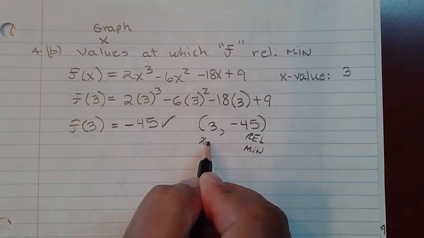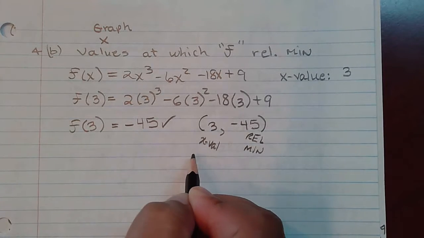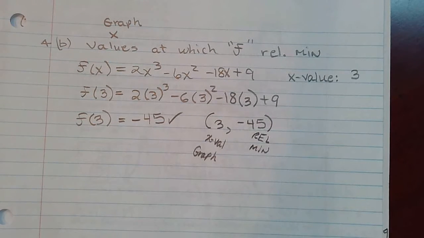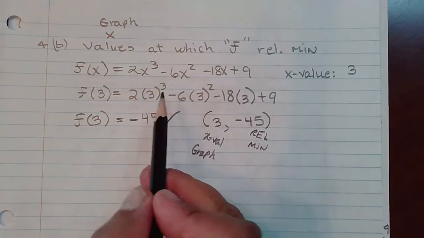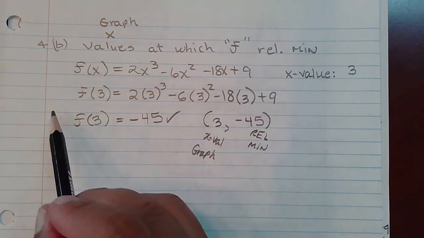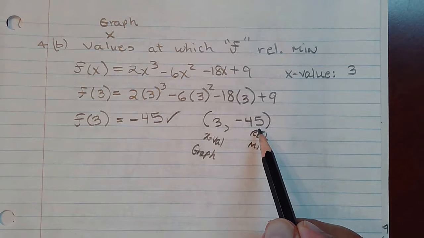This we got right off of the graph. We could see that the low point on the graph was located at an X equal to 3 value. And putting this in the calculator just like this, with parentheses, powers, and so forth, I got a negative 45.